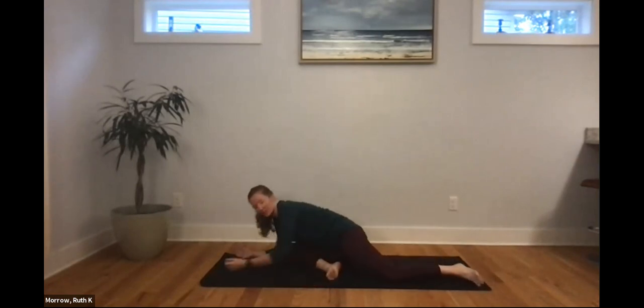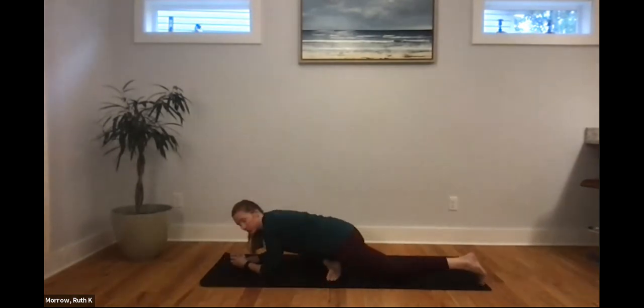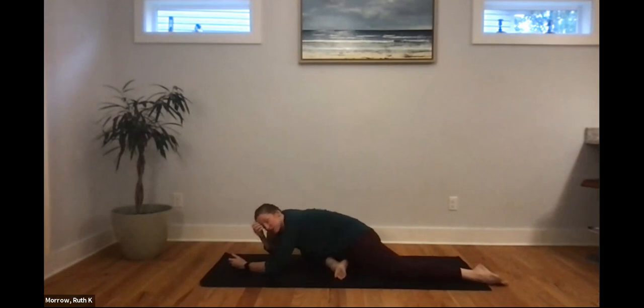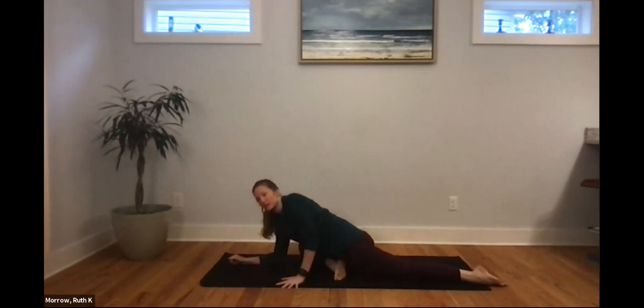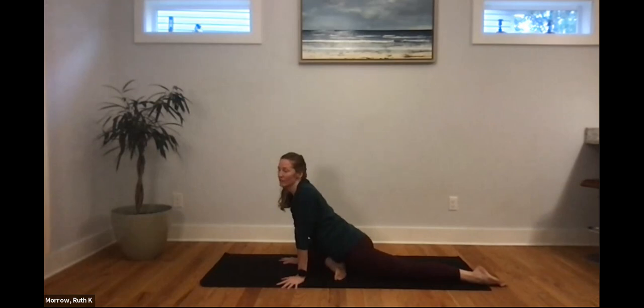And our issues are in our tissue. So if we're holding painful experiences, it's not just going to be in our hips. It'll probably be in a lot of different places, our shoulders, our jaw. And yeah, yoga is really looking at our bodies in a lot of different ways, our wellness in a lot of aspects.